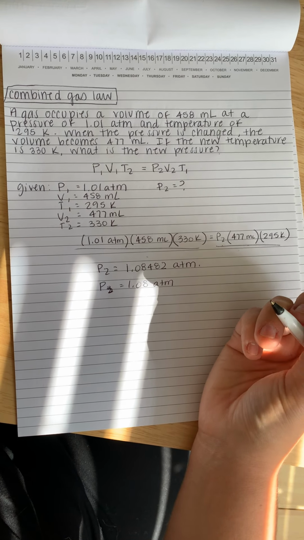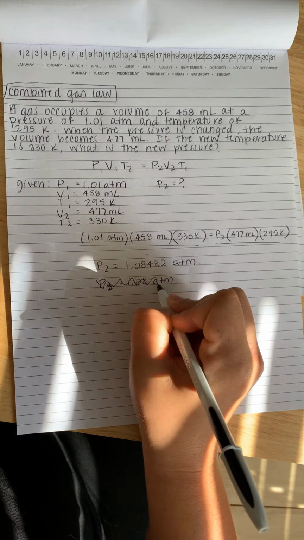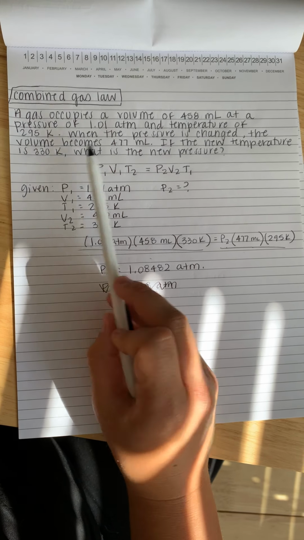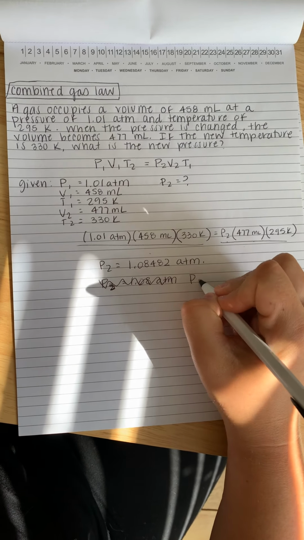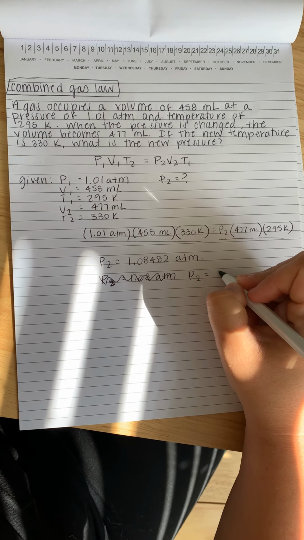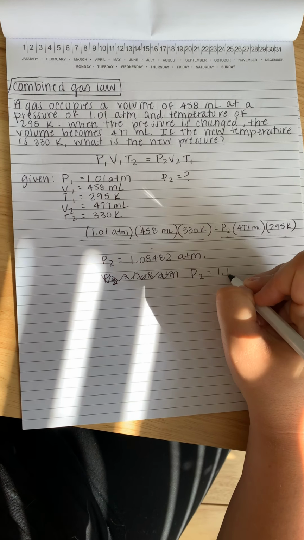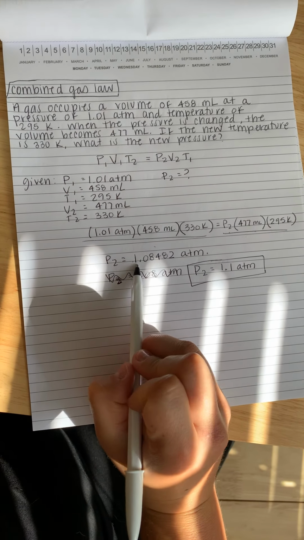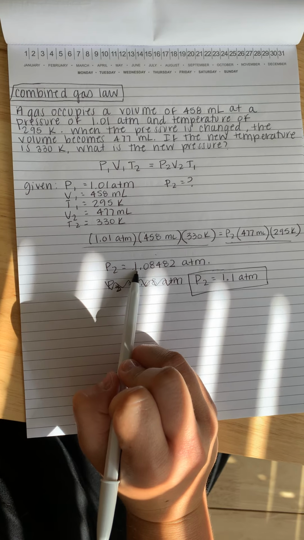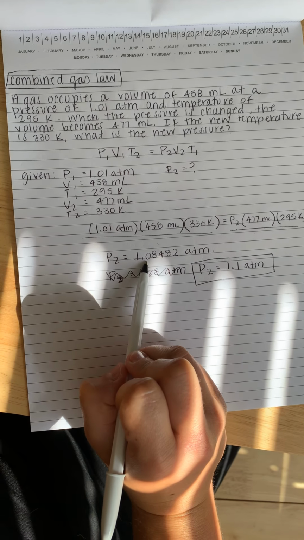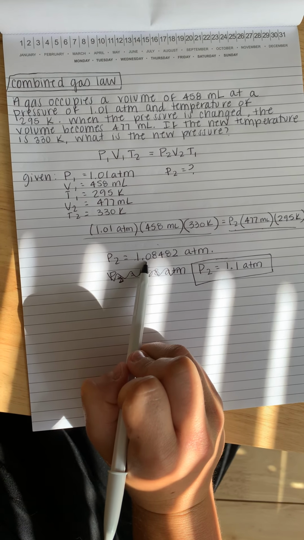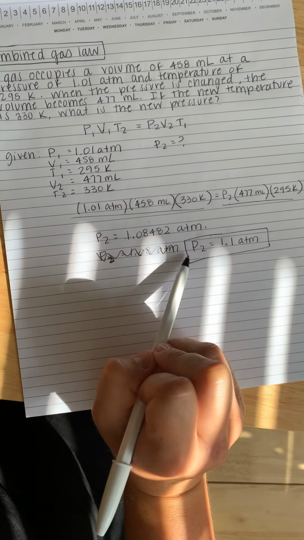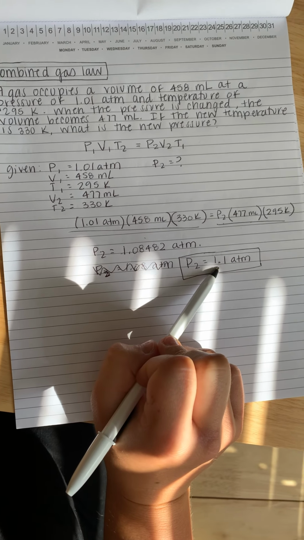atmospheres. Actually, no. Our final answer has 2 sig figs, because 330 only has 2 sig figs, okay? So our second pressure would be 1.1 atmospheres. Remember, our first 2 sig figs would be 1.0, and then you have to look to the number to the right to see if you need to round this one up or down. Because 8 is greater than 5, you round this up to the next digit, so it would be 1.1, not 1.0, okay?